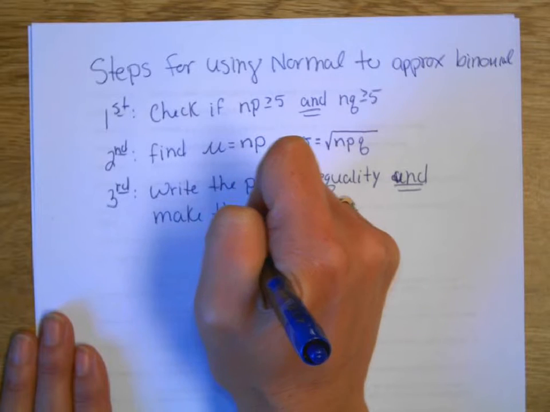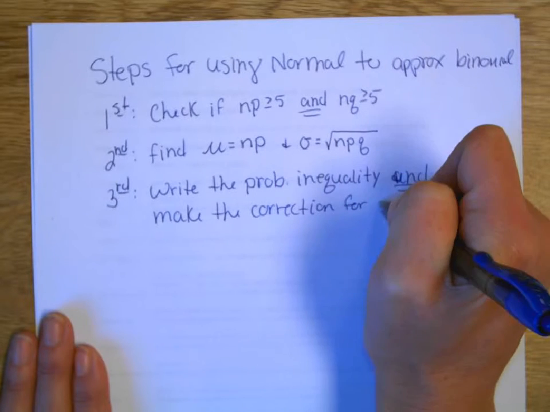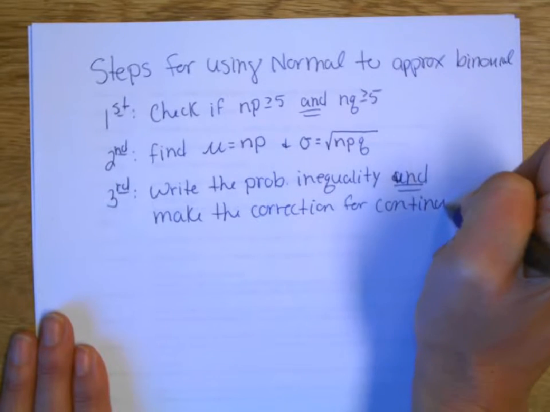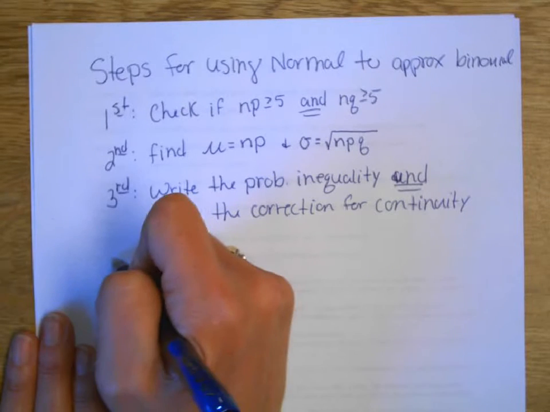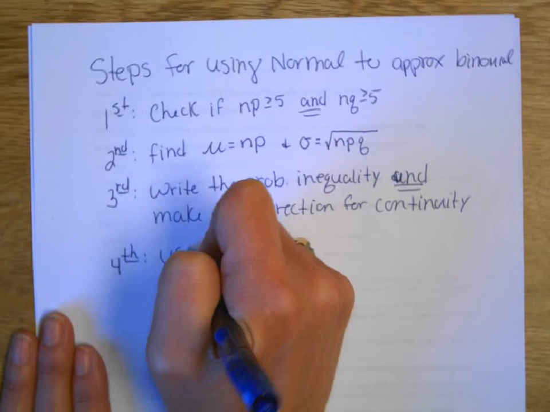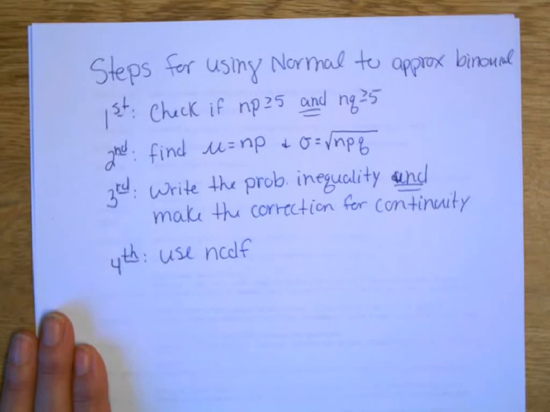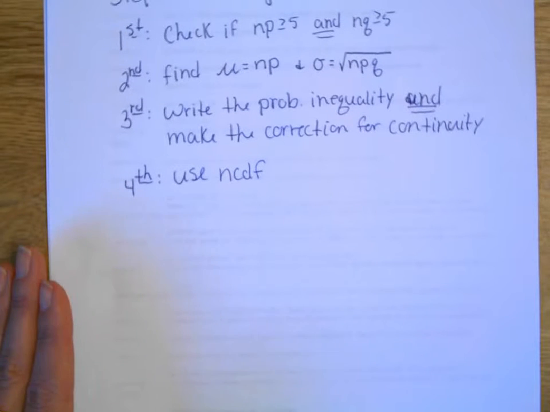Make the correction for continuity. And then use your NCDF to find the probability. And I'm just going to say NCDF, because you know the steps to doing that. Change your X values into Z-scores, NCDF, and you've got your probability.